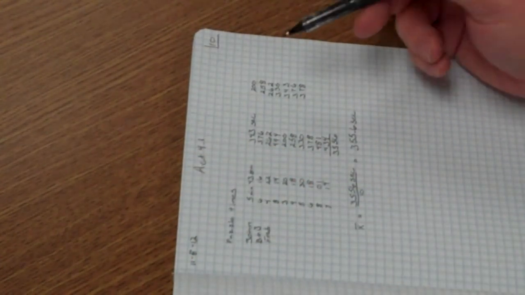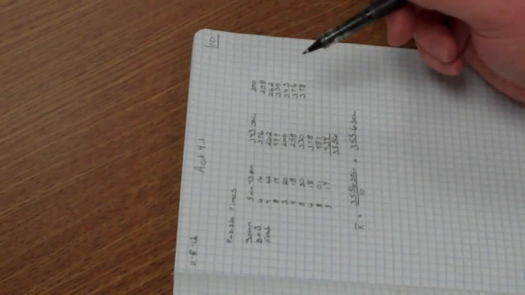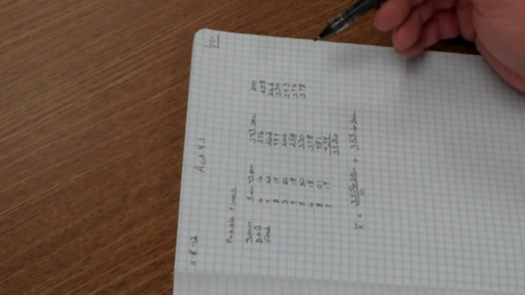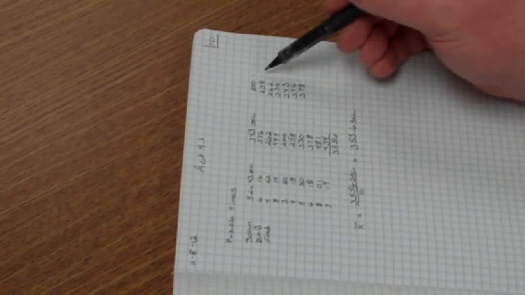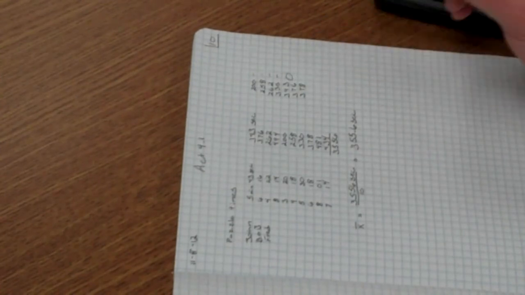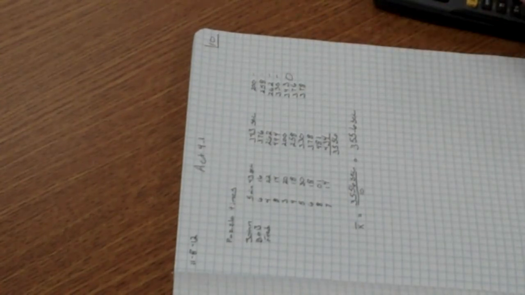However, since I know that I'm looking for my median and I have 10 numbers, that means I'm going to cross off the first 4, the last 4, and average the middle 2. So here's 1, 2, 3, 4. So these are the 2 that I'm going to be looking to average, 343 and 376.